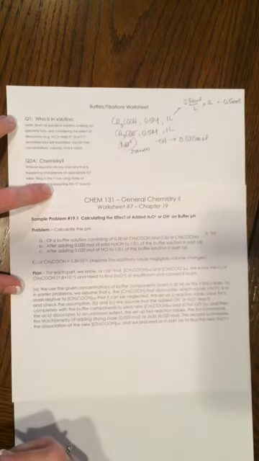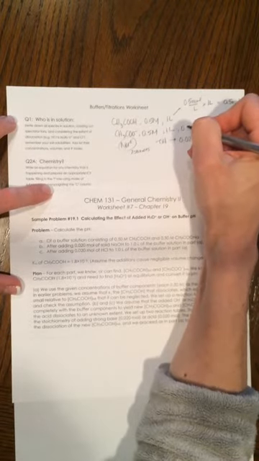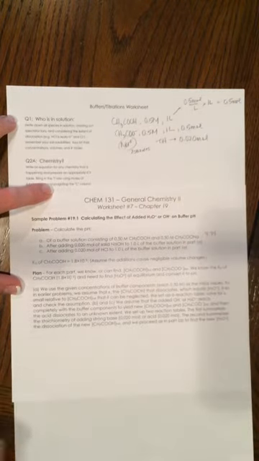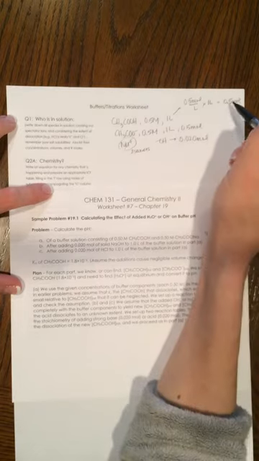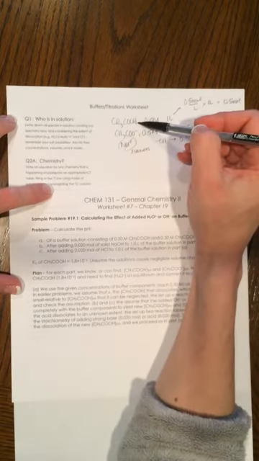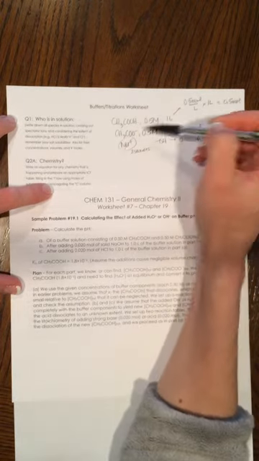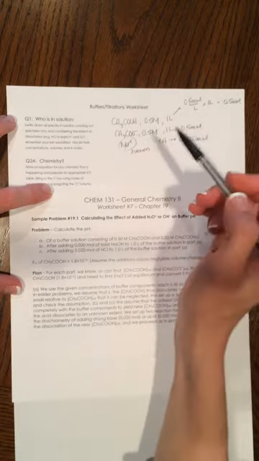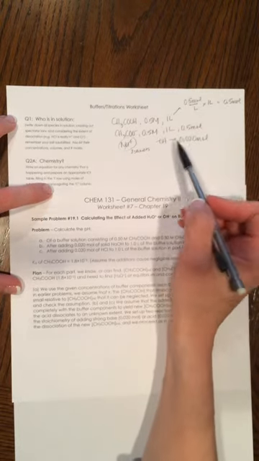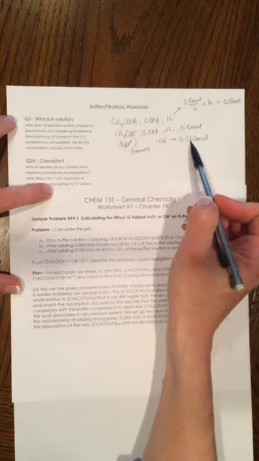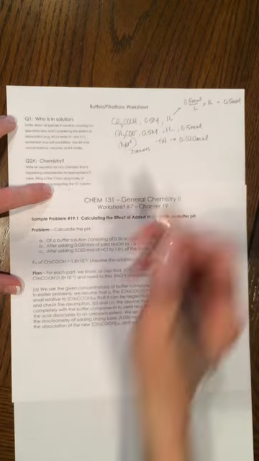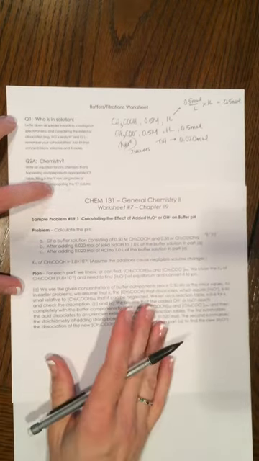So we've got 0.5 moles of our weak acid, 0.5 moles of our conjugate base, and we're going to add 0.02 moles of our strong base, which contributes hydroxide.